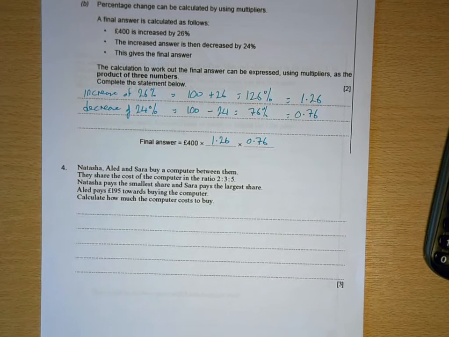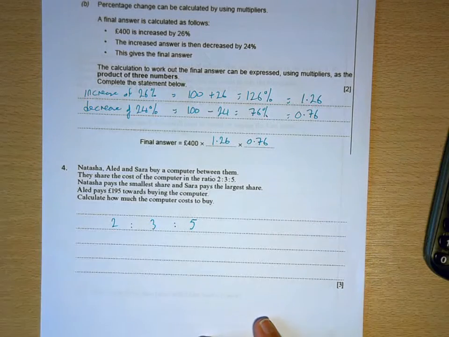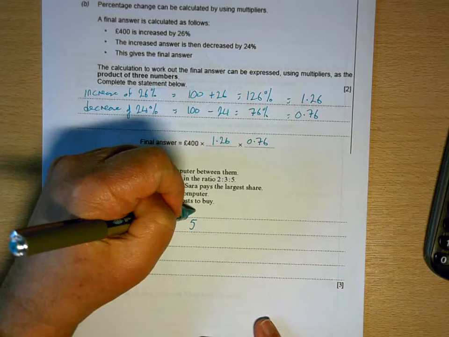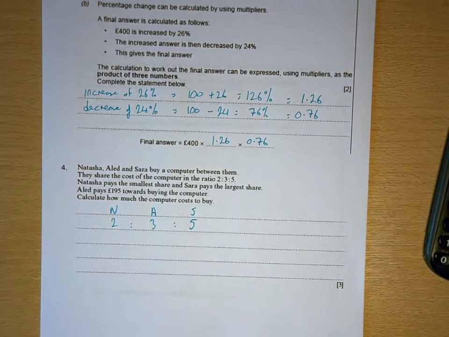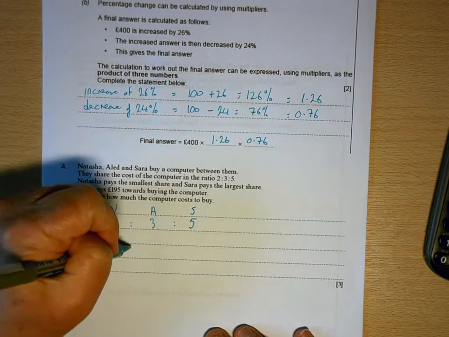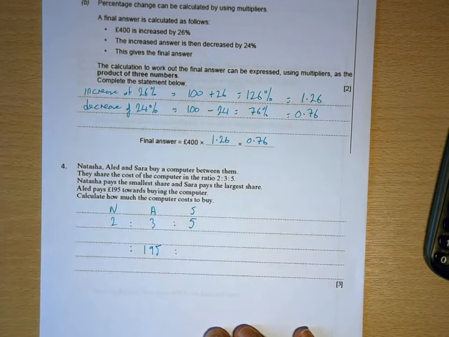Question 4. Natasha, Alid and Sarah buy a computer between them. They share the cost of the computer in the ratio of 2 to 3 to 5. Natasha pays the smallest share and Sarah pays the largest share. So Alid must be the middle share. Alid pays £195 towards buying the computer. Calculate how much the computer costs to buy.